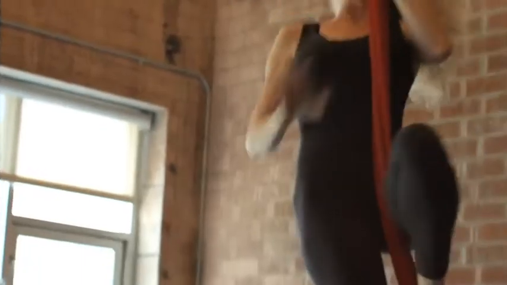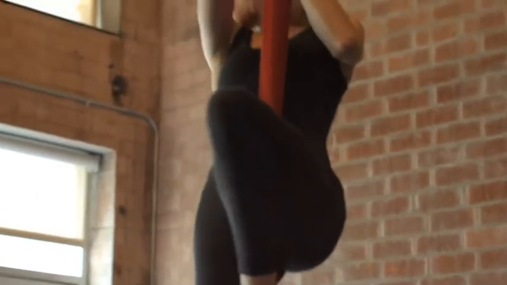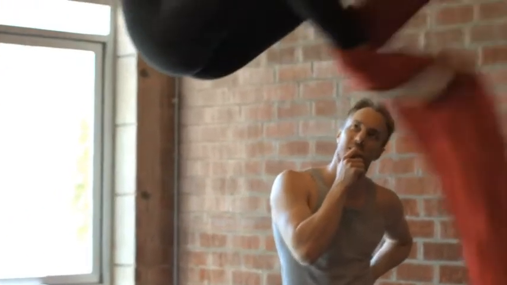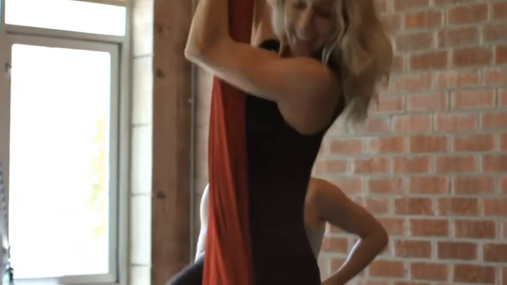Is there a musical crescendo 45 seconds in? Maybe it's 1 minute in. Either way, that's where you want to put your opening trick or drop. Is there a slow and sustained 8 count 3 minutes in? That's where you want to put your beautiful split, your back arch, planche, etc.